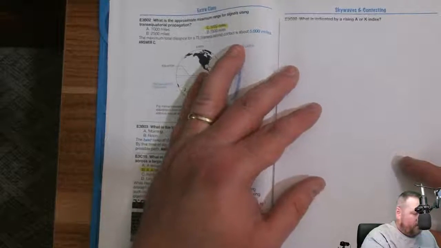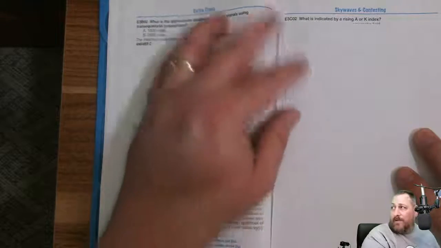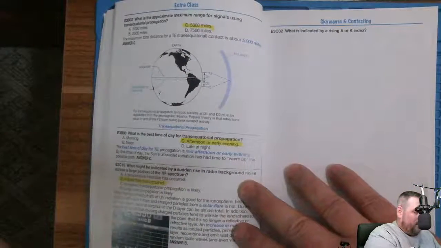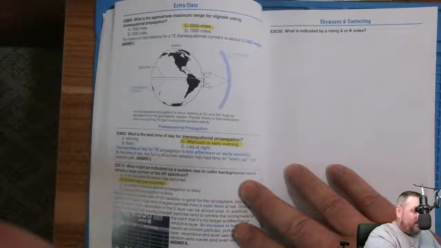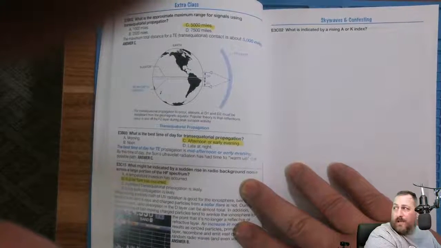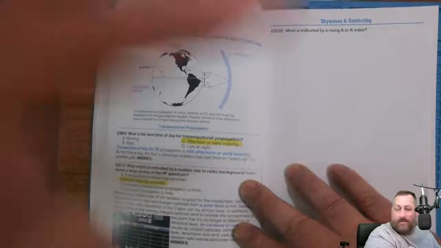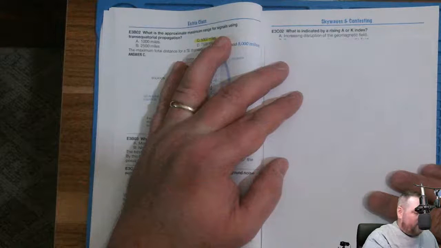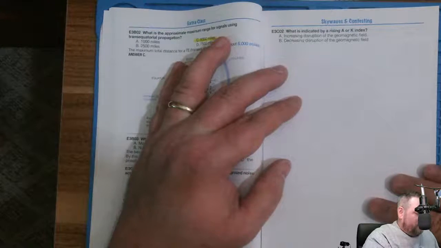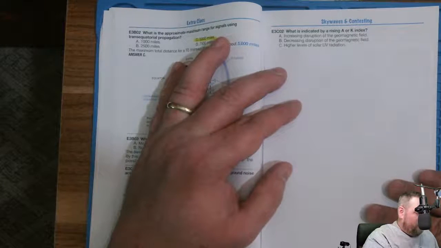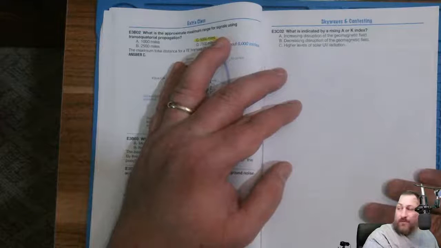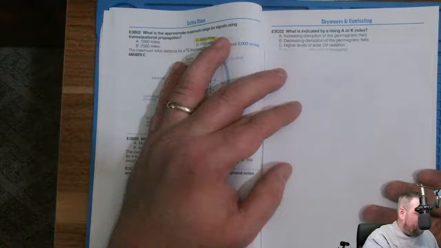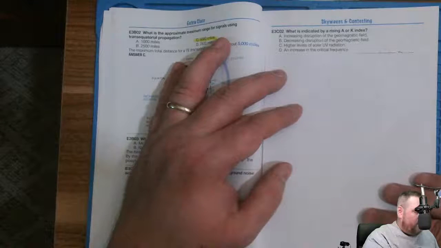So, our first question here. What is indicated by a rising A or K index? Is it A, increasing disruption of the geomagnetic field? B, decreasing disruption of the geomagnetic field? C, higher levels of solar UV radiation? Or D, an increase in the critical frequency?